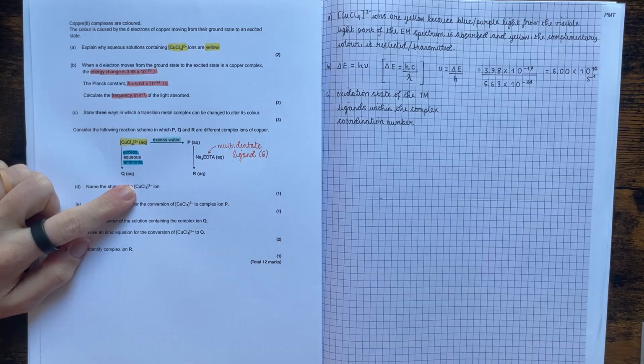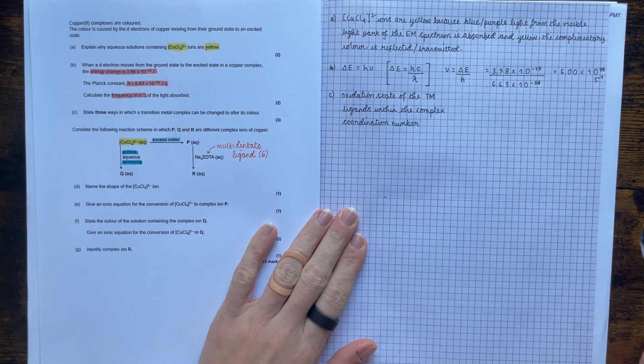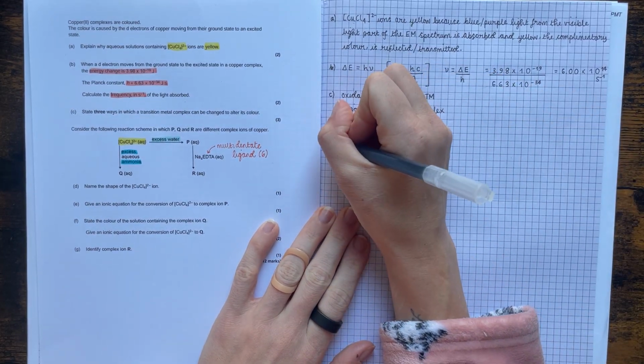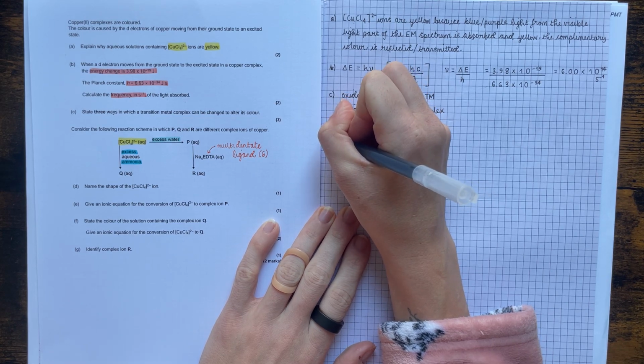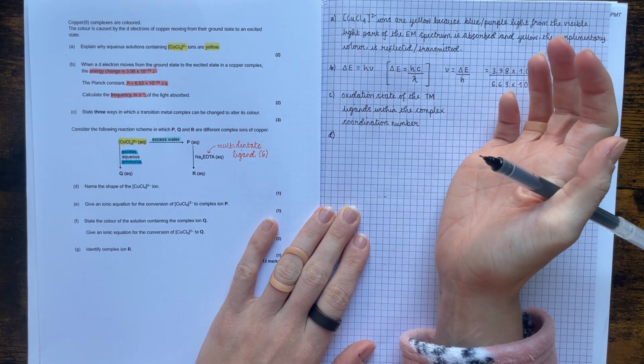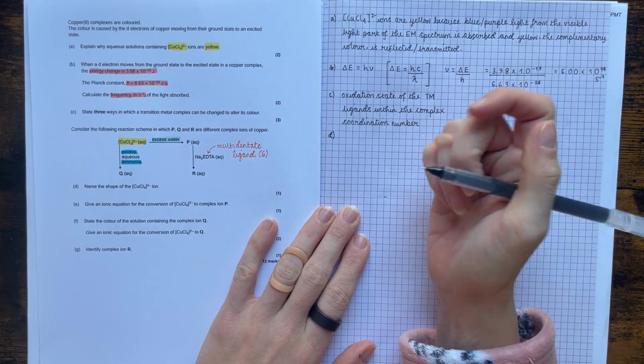Name the shape of the CuCl42- ion. So we've said it's got a coordination number of 4. There are therefore 2 options for what shape it can have. It'll either be square planar or tetrahedral, because both of those have 4 coordinate bonds within them.